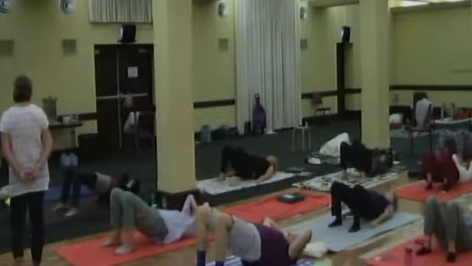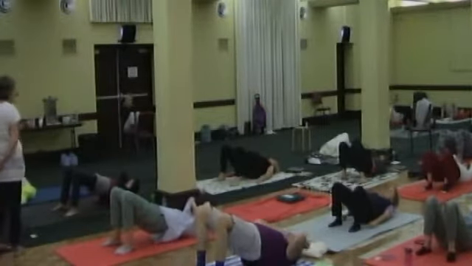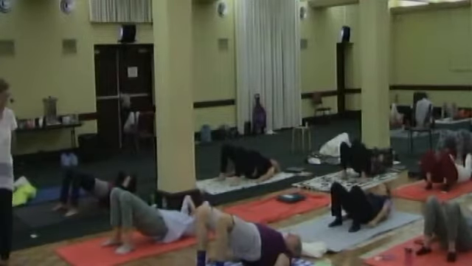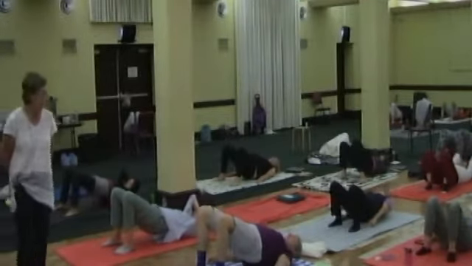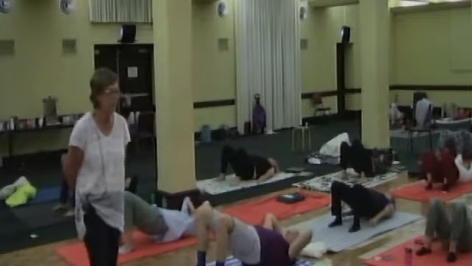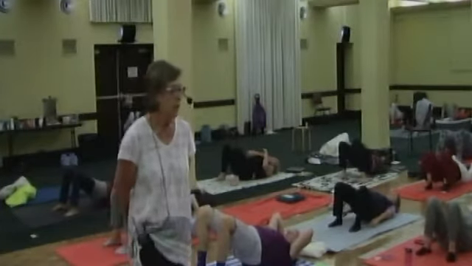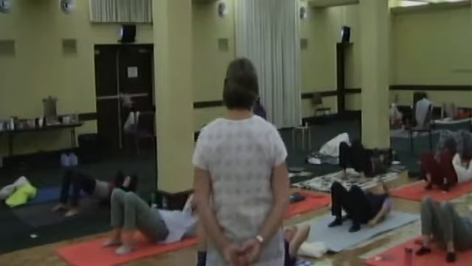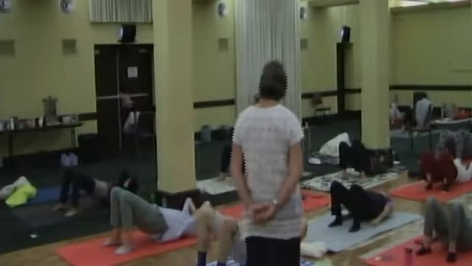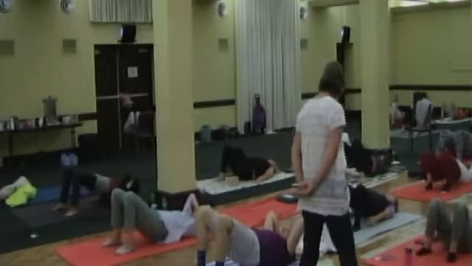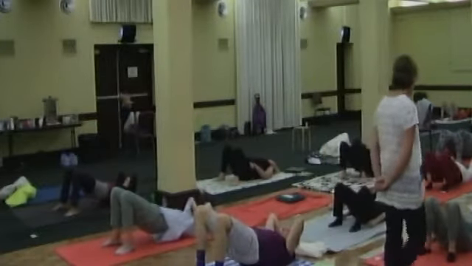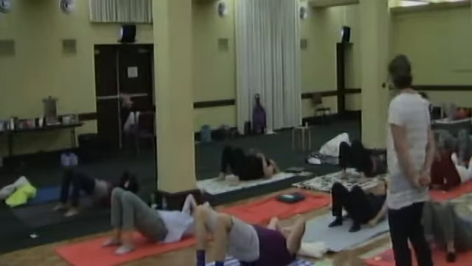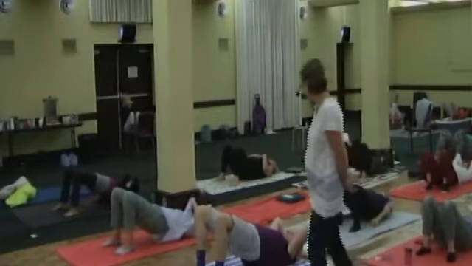Feeling the mobility and the connection all the way through. As your pelvis moves in its own circle that somehow is related to the circle that's happening at the top of your chest, at the back and the front.